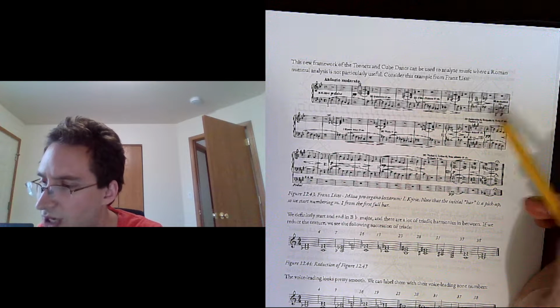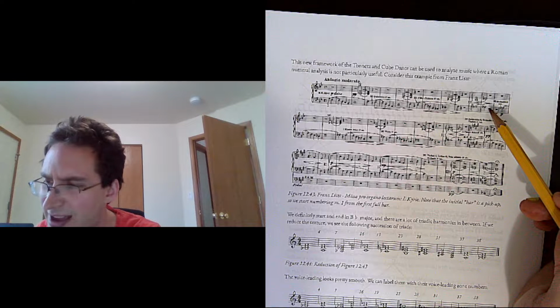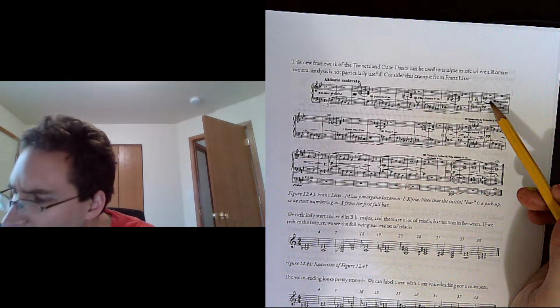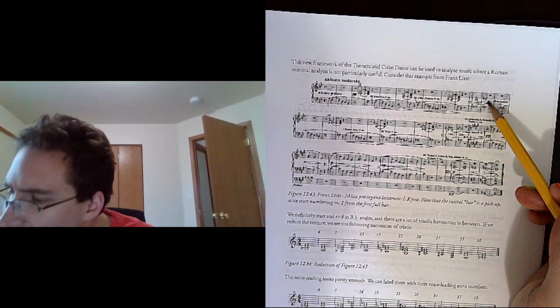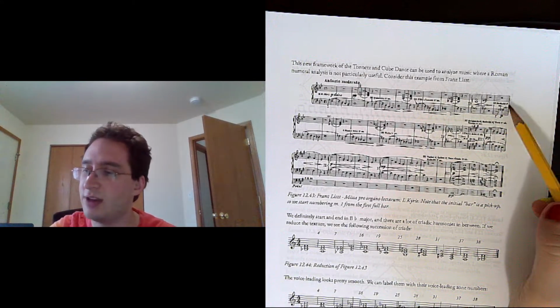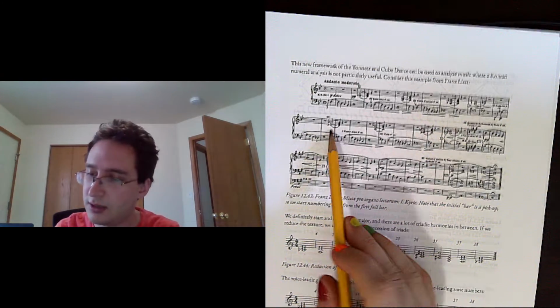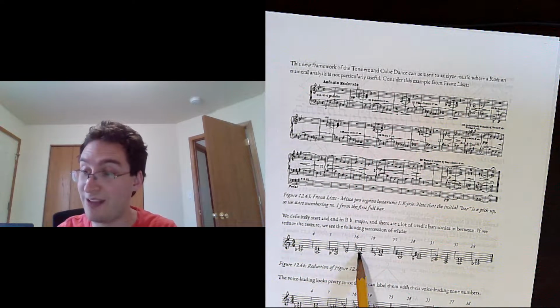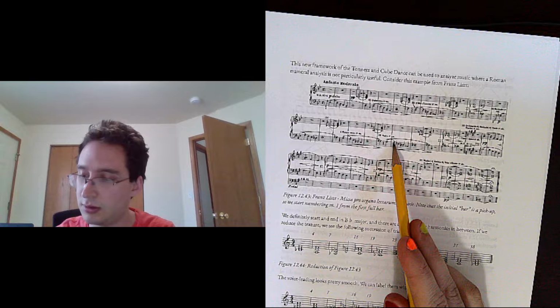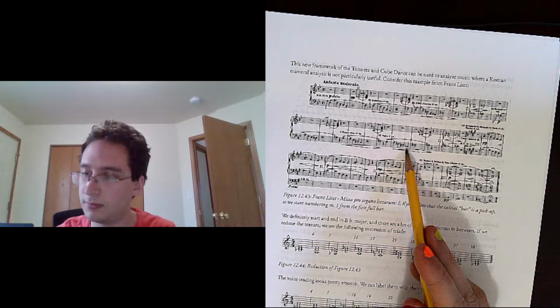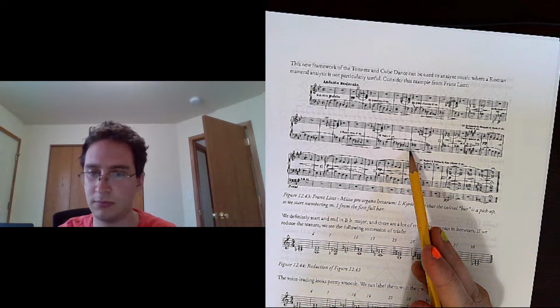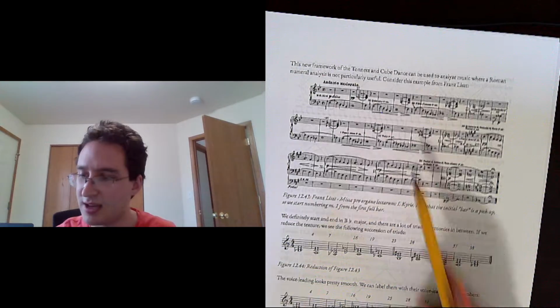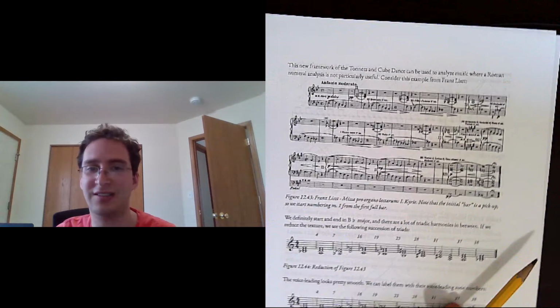Then we have a G flat, D flat, so that's just a decoration. We're still in D flat. Now I have an F minor. F flat major, exciting.